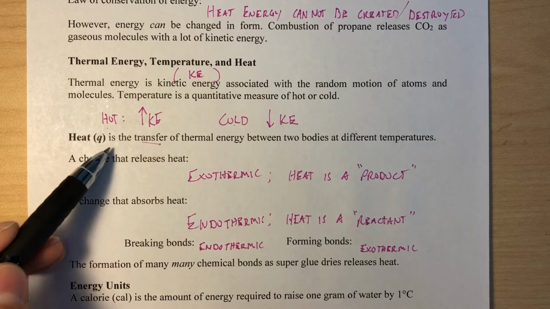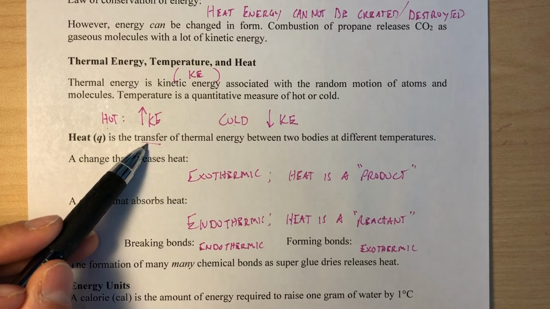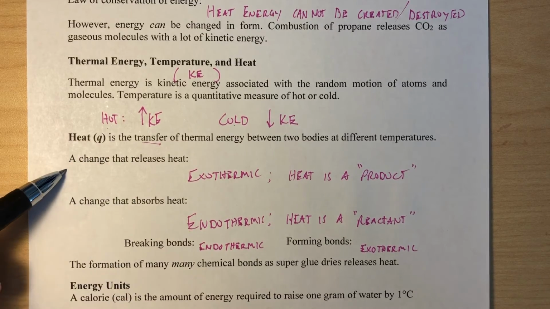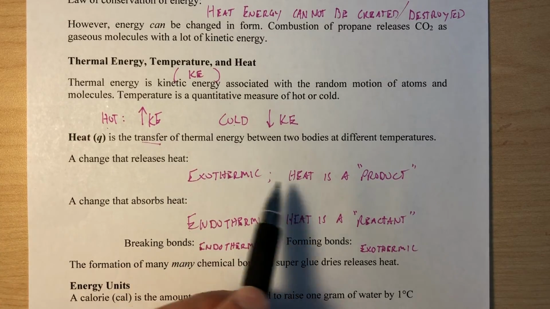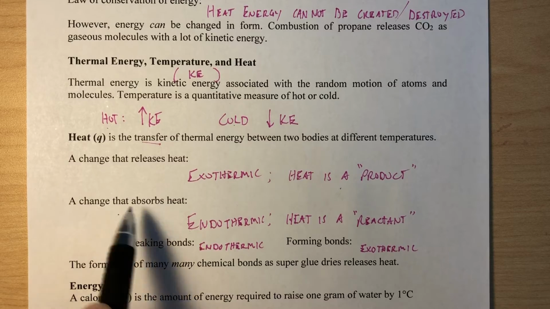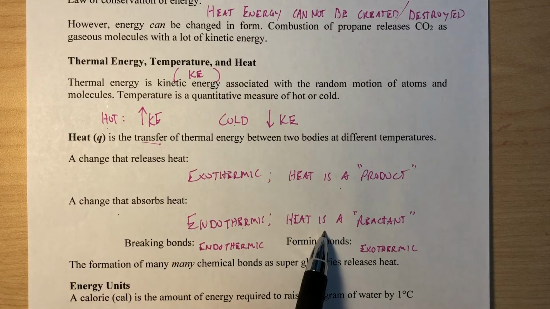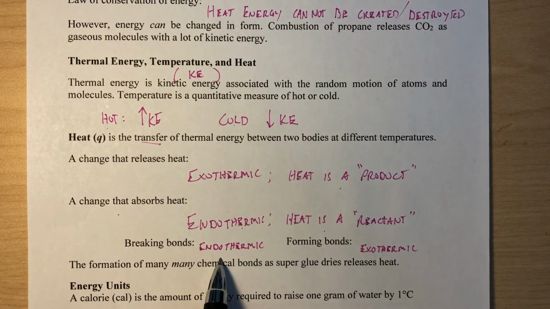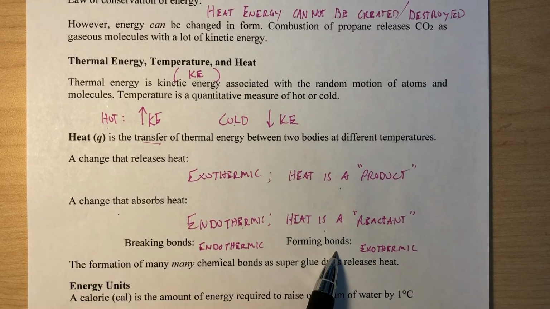Heat, Q, is the transfer of thermal energy between two bodies at different temperatures. So a change that releases heat is exothermic, and heat can be shown as a product. A change that absorbs heat is endothermic, and heat is considered a reactant. And again, breaking bonds is endothermic, and forming bonds is exothermic.